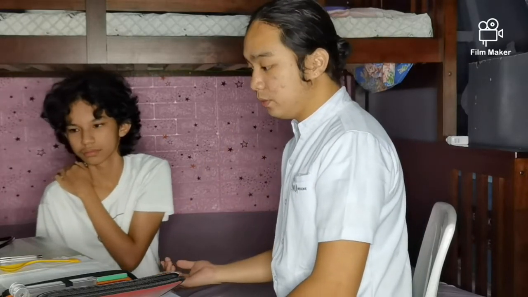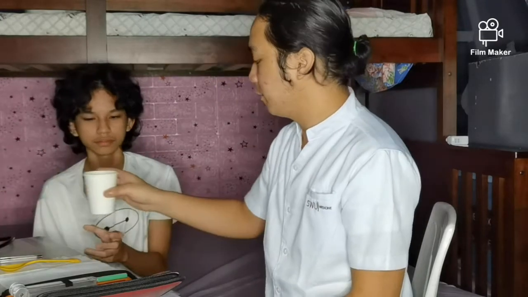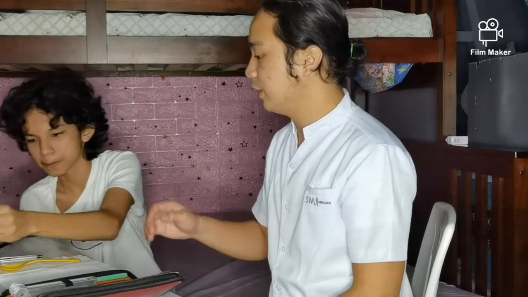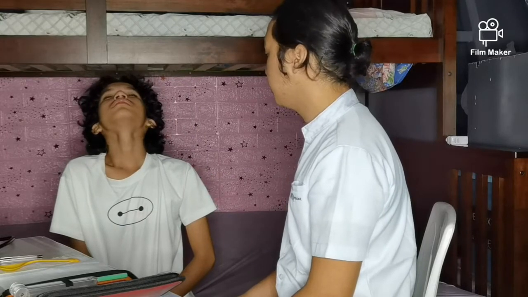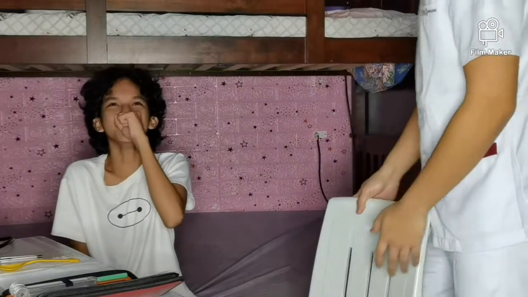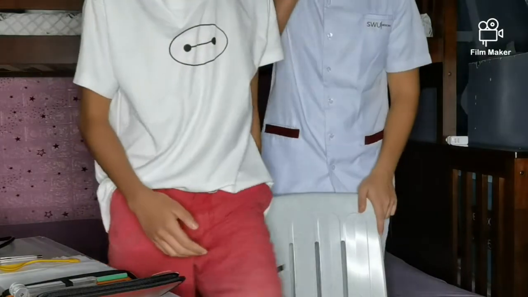Now let's move on to your trachea and thyroid gland. As you inspect the thyroid gland, you stand behind the patient. First, you need to determine the movement. Let the patient sip some water, then you observe as the patient swallows. So you swallow, sir. You can see there's a movement there. Easy, sir. Okay, sit here, sir, so I can inspect your trachea.